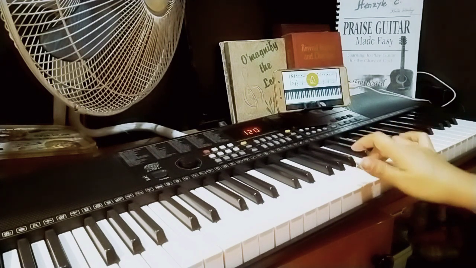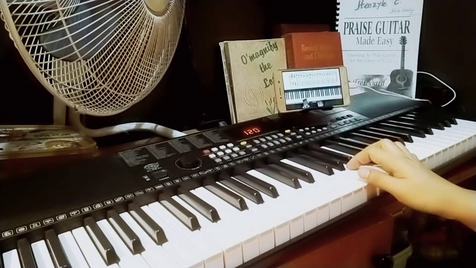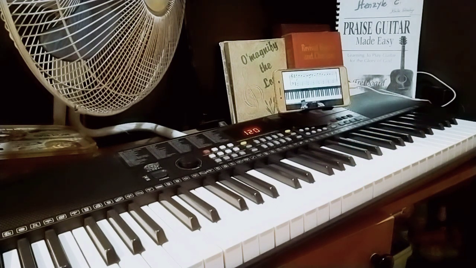So use the metronome. I wouldn't start with the metronome until you're confident with the notes. You can play through them. Then once you feel like you've got it, start using the metronome to keep the beat steady.